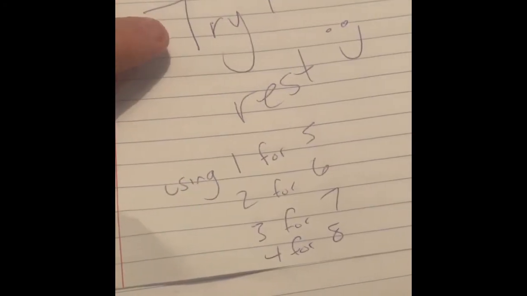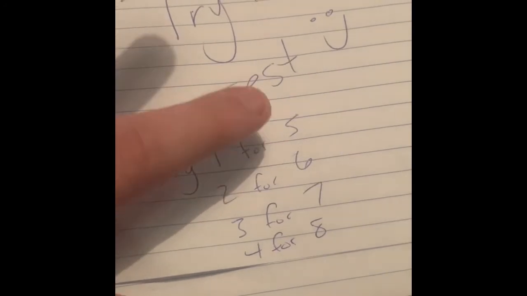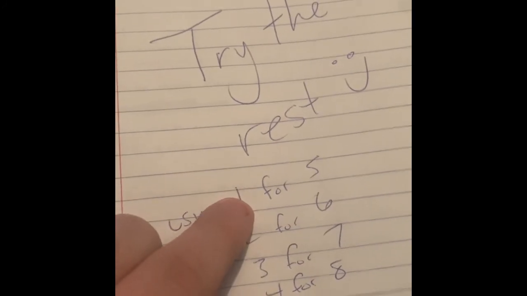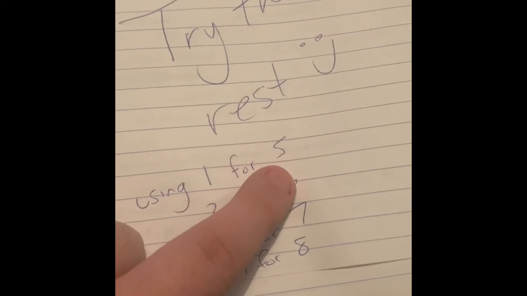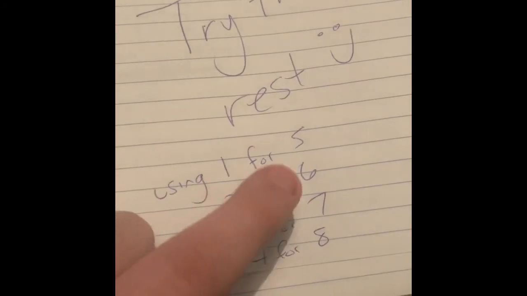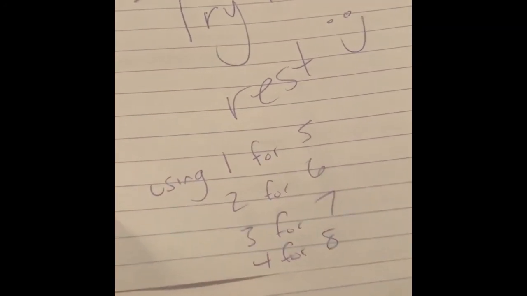What we're going to do is you're going to go ahead and try the rest. If you notice, questions 1 and 5 are going to be very, very similar. So use what we did for number 1 on number 5. Use what we did for number 2 on number 6. Use what we did for number 3 on 7 and 4 for 8. Good luck.